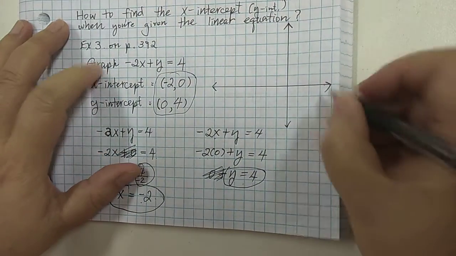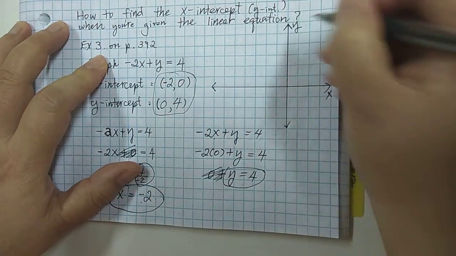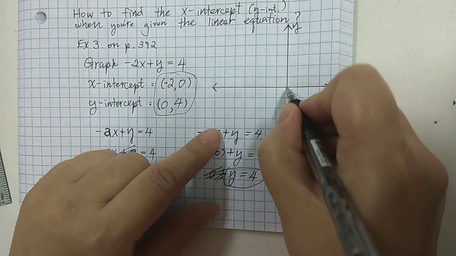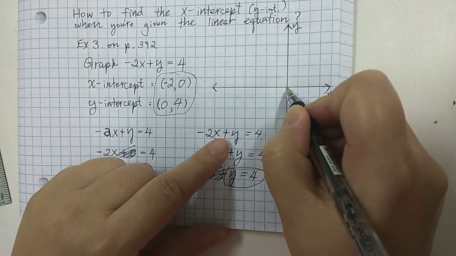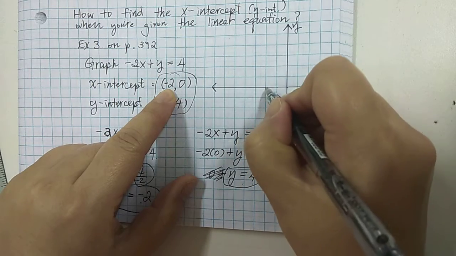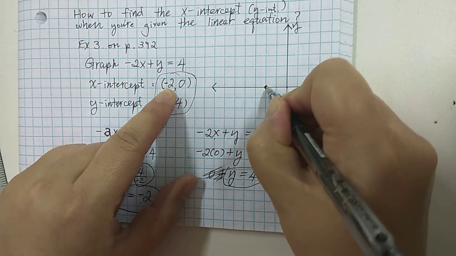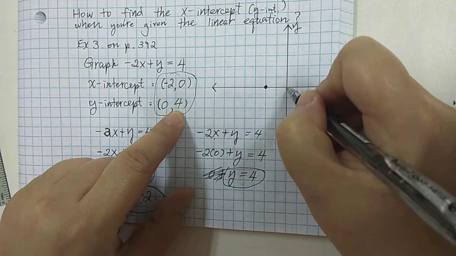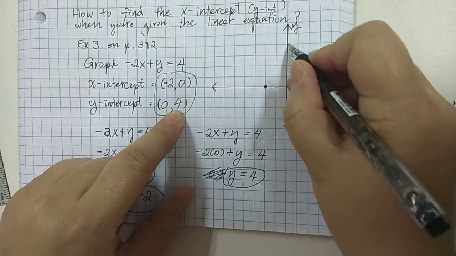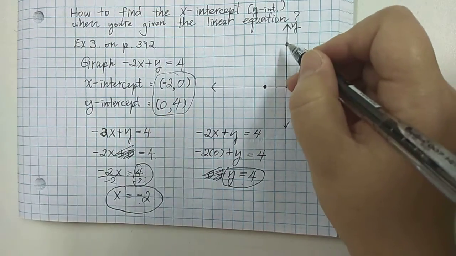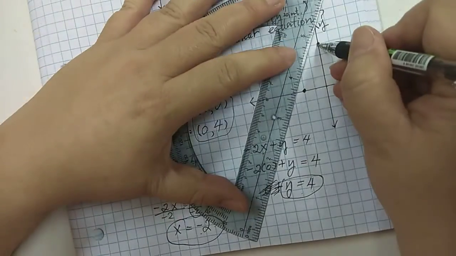Okay, so here's my x and y axes. The first point is negative 2, 0. So I come here, go left on the x-axis for the negative 2. 1, 2. Okay? And here, the x is 0, but the y is 4. So go up 1, 2, 3, 4 for the positive 4. Here I have 2 points. That is enough for me to graph.